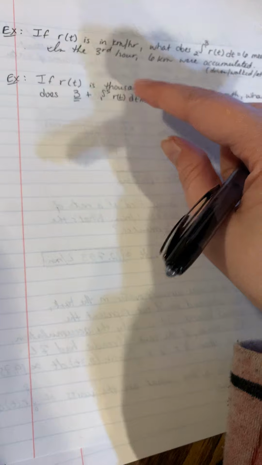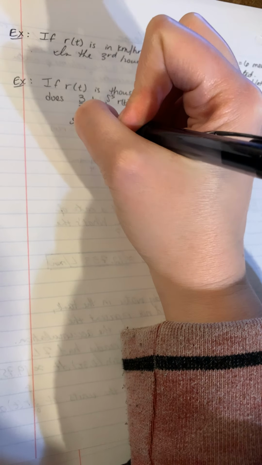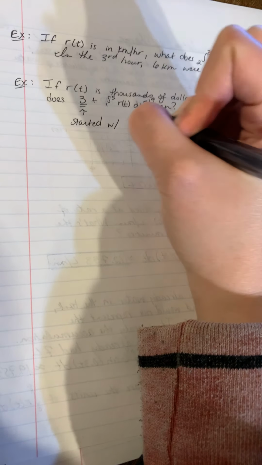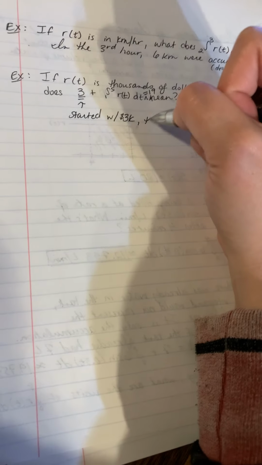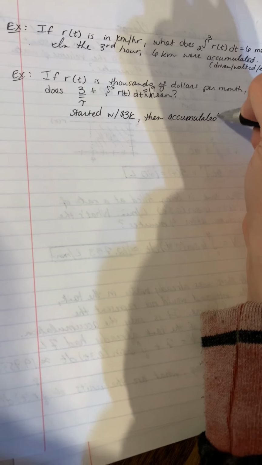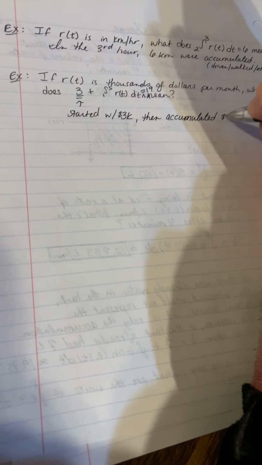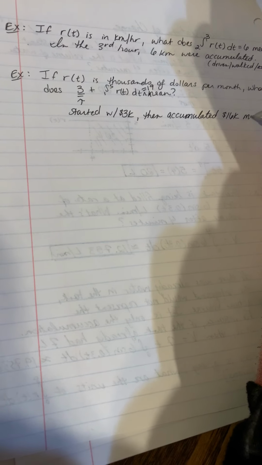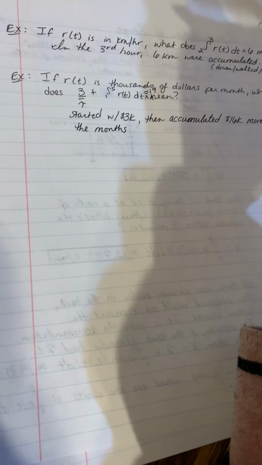Okay, then 19, 18, 17, 16. Then it means we accumulated $16,000 more. So we started with $3,000. Then it accumulated, well, 19 minus 3, so 19, 18, 17, 16,000 more in the months 1 through 5.